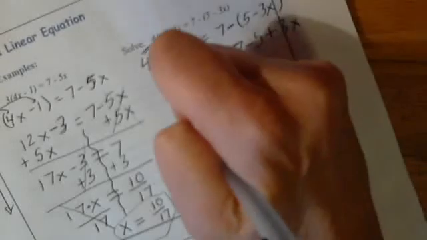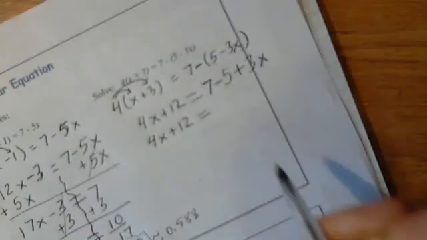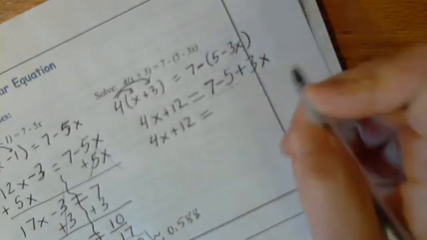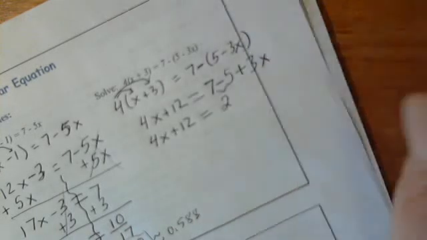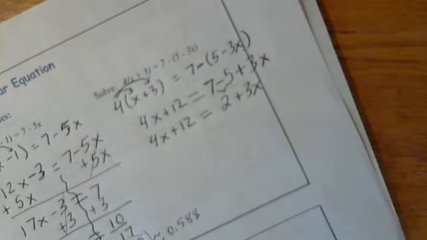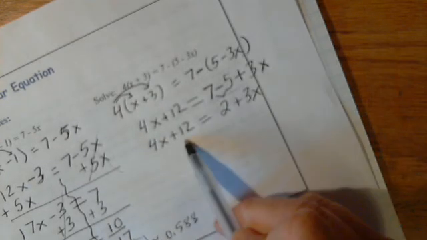So this side is as simple as it can get. I'm just going to write it down. I can't add the 4x and the 12. But over here, I can do this. I can do 7 minus 5 because they're both plain numbers. And that makes 2 plus the 3x. Now I'm finally ready to solve this equation. It took all these steps first. Each side is as simple as possible.